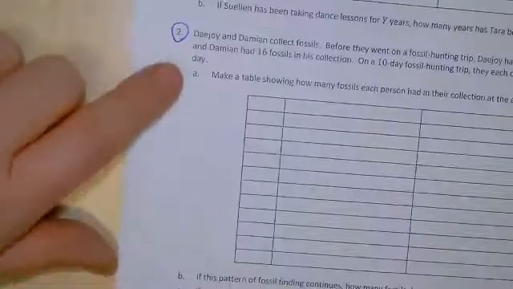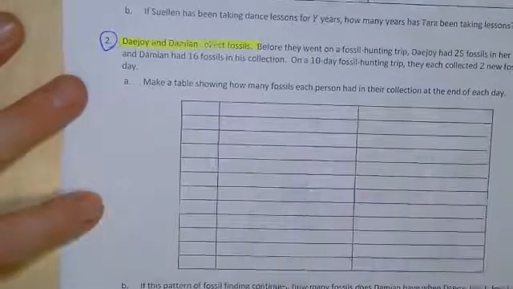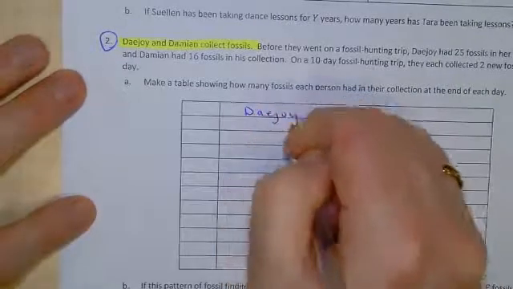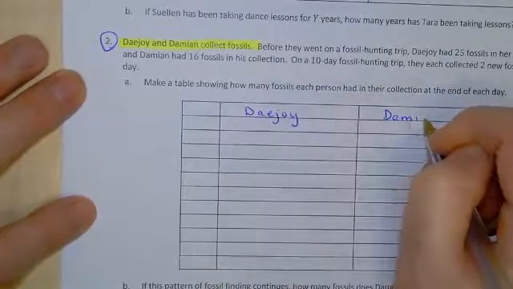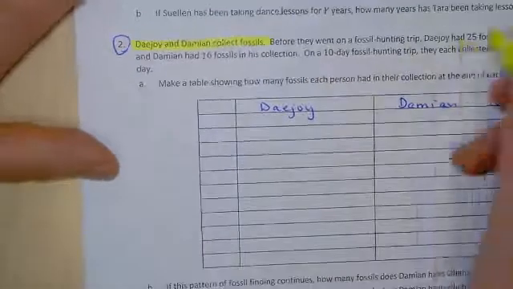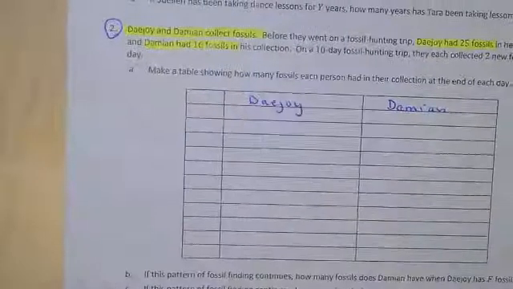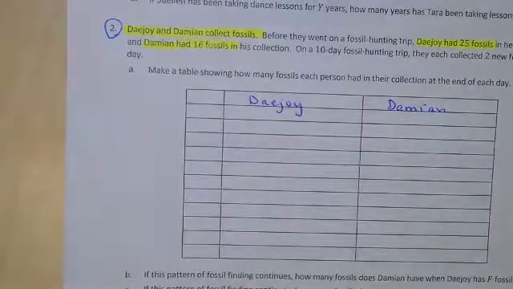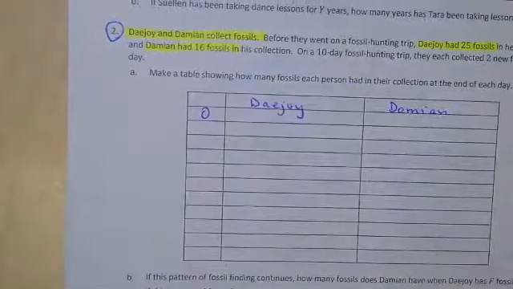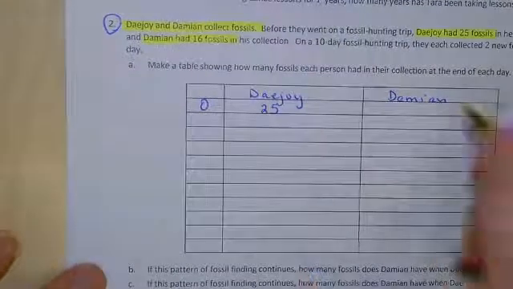Let's take a look down here. Dayjoy and Damien collect fossils. Now they don't even have names on this yet. So we're going to start this one out by putting names in. And it says, before they went on a fossil hunting trip, Dayjoy had 25 fossils and Damien had 16 fossils. So before they even started hunting fossils, they already both had some. So on day 0, before they went hunting more fossils, Dayjoy had 25 and Damien had 16.